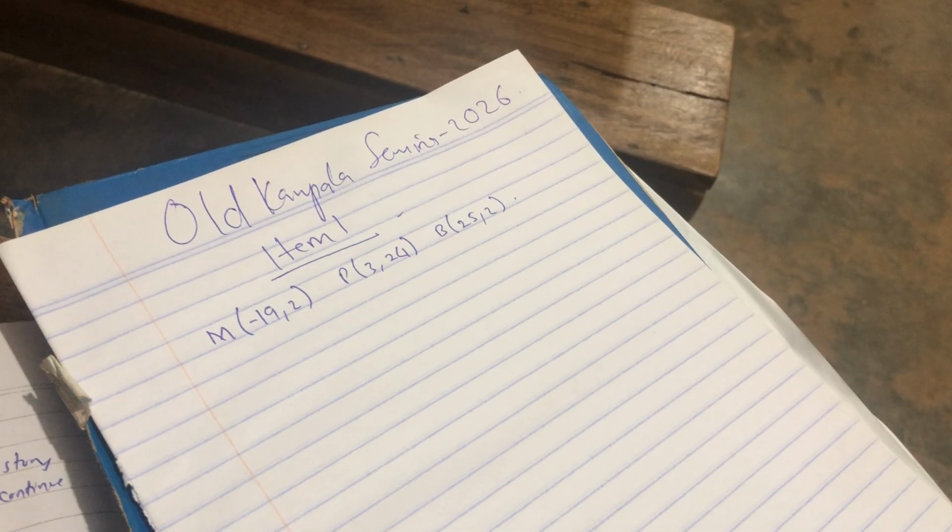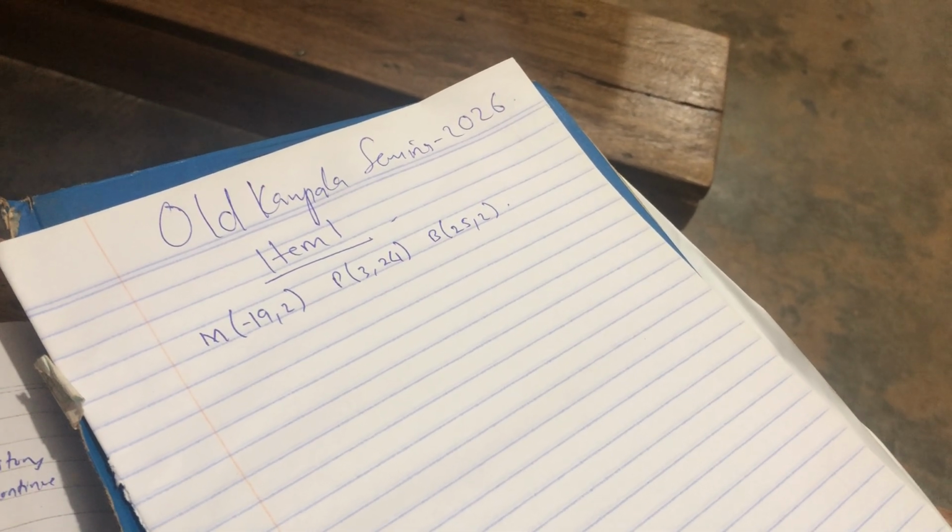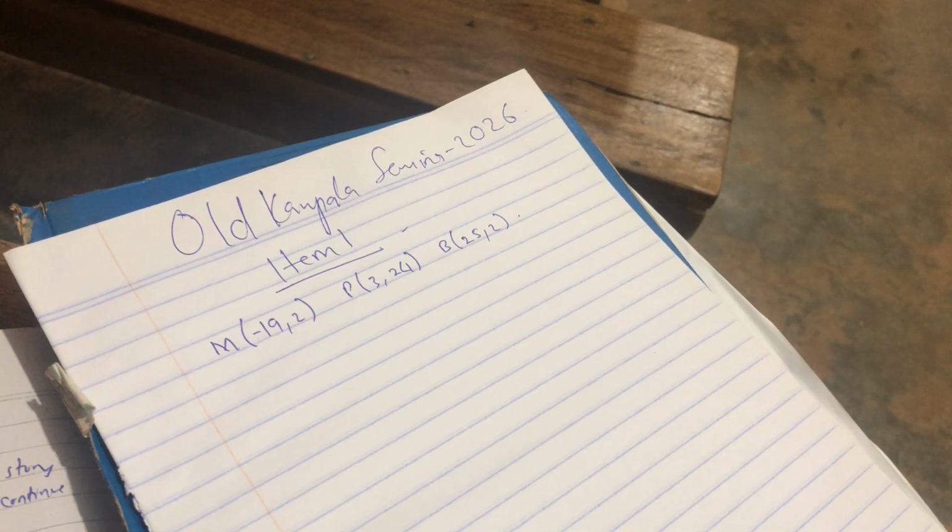Today we're going to be discussing Old Kampala Seminar 2026, item 1, math 1.